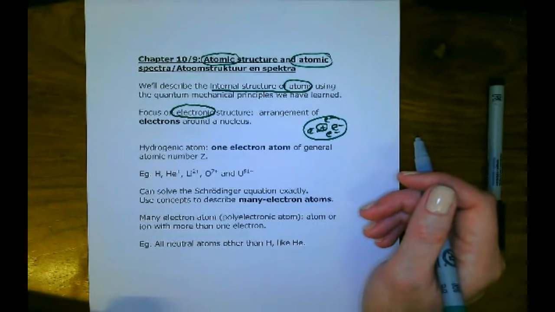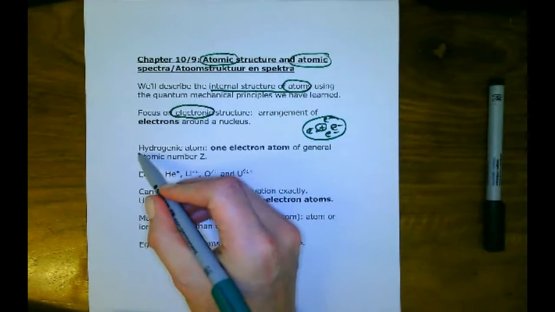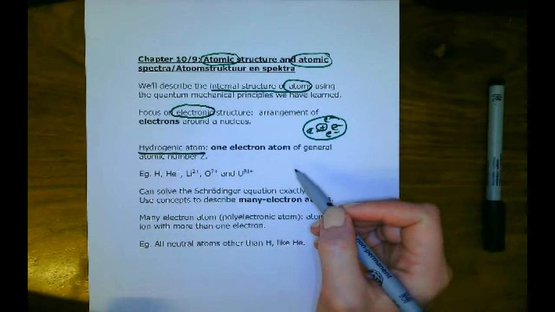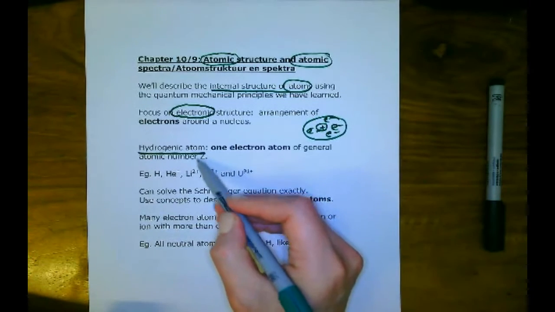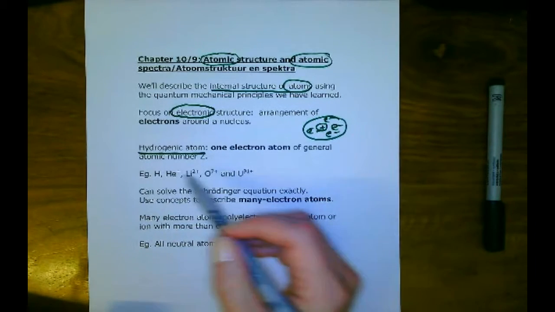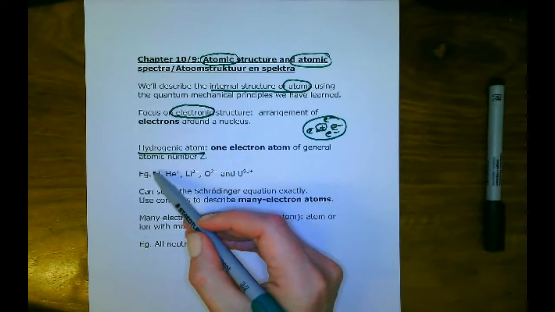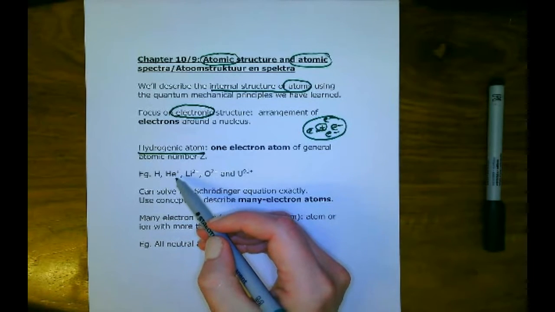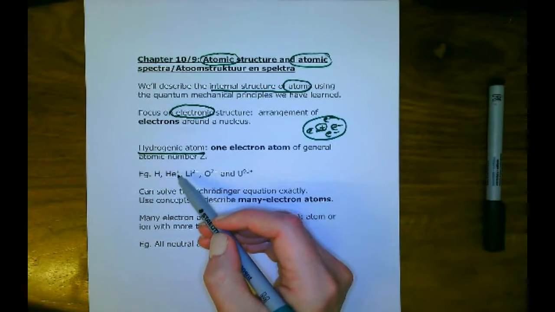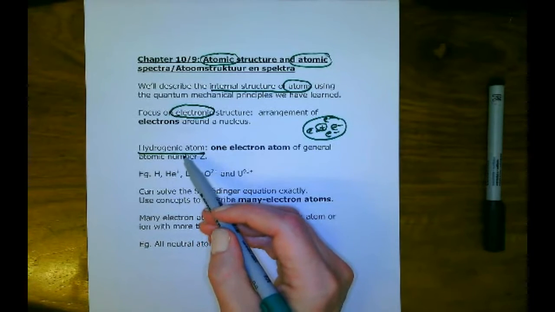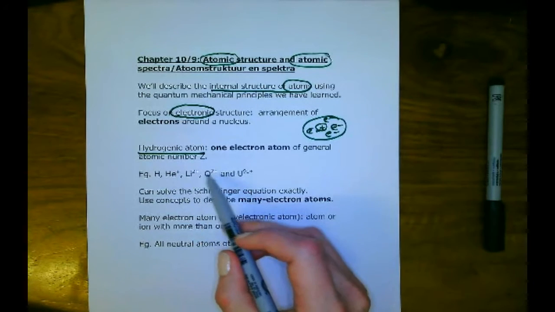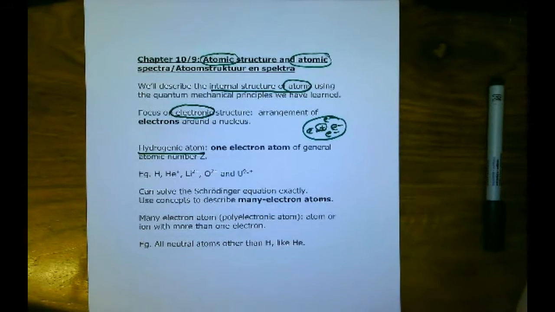mechanics. Now, the first definition that we're going to look at is something called a hydrogenic atom. That is any atom with one electron, and it has a general atomic number, Z. So the only neutral hydrogenic atom is one single hydrogen atom. If you take a helium atom and you remove one electron to give it a positive 1 charge, you also have a hydrogenic atom. In the same way, you can form hydrogenic atoms using any atom by removing enough electrons so you only have one electron left.